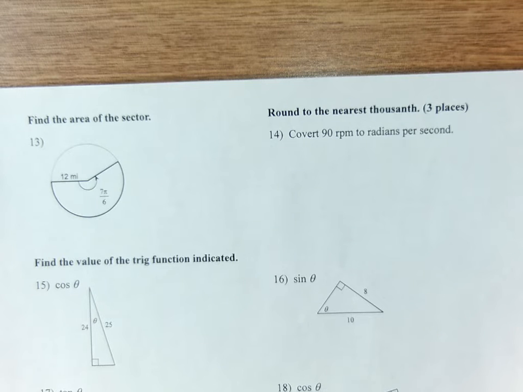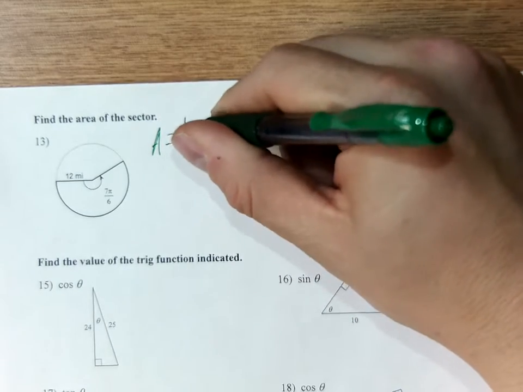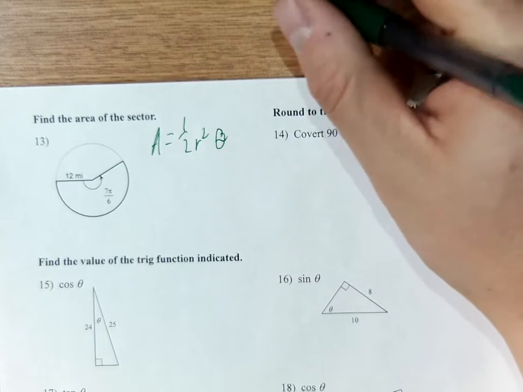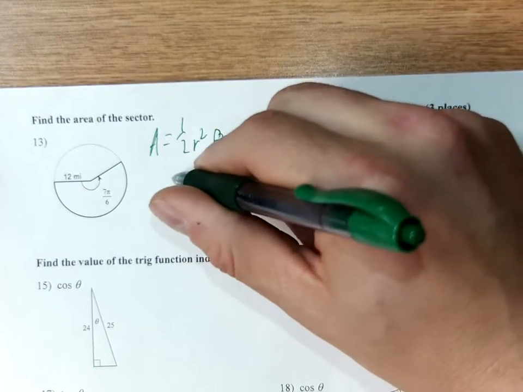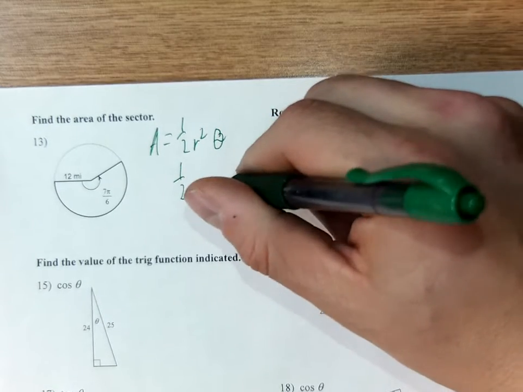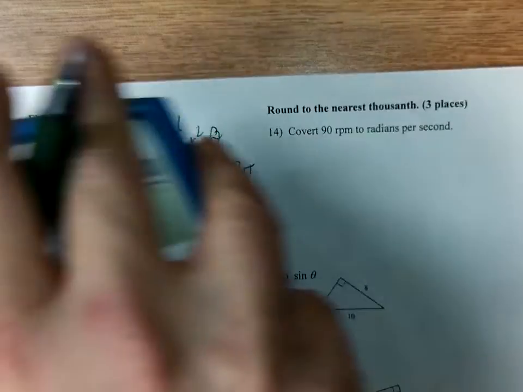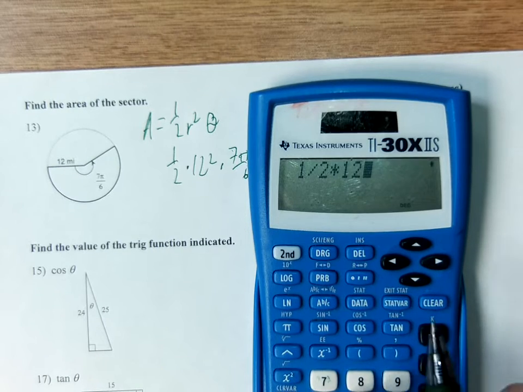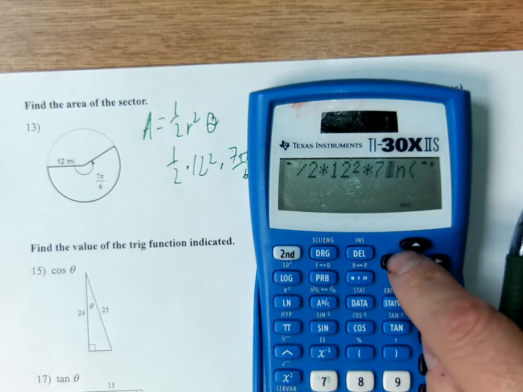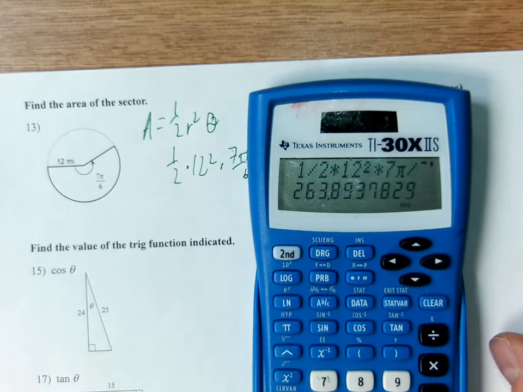Alright, next one, area of sector. Area equals 1/2 r squared theta. Make sure theta is in radians. This one is in radians, so that's good. So 1/2 times 12 squared times 7 pi over 6. Again, you can give the answer in a decimal form or exact form. So about 263.